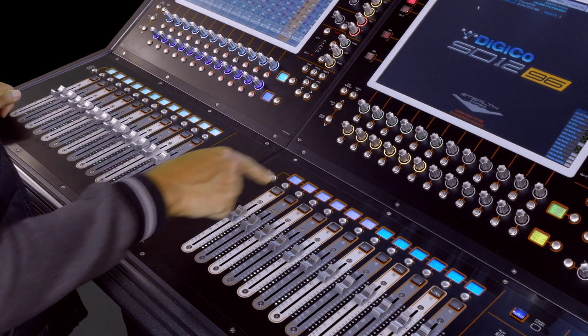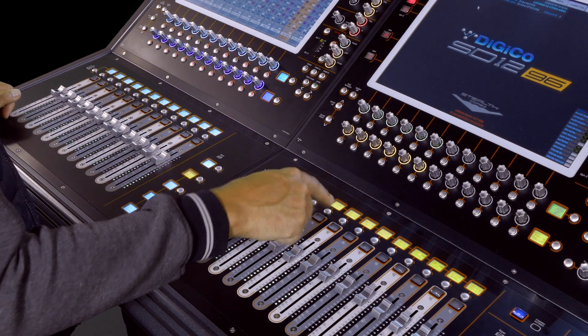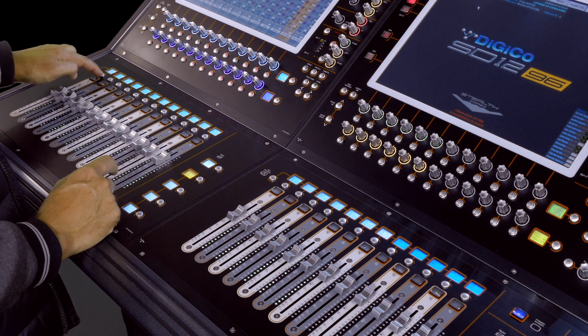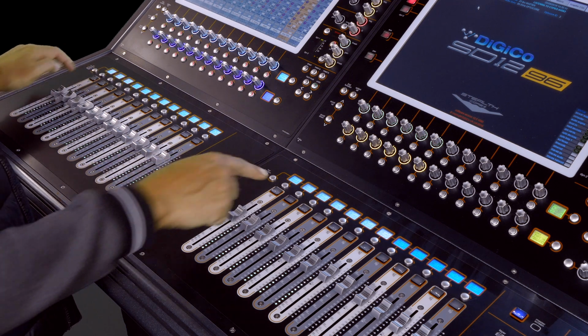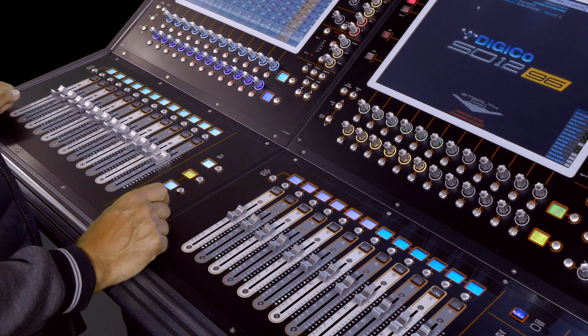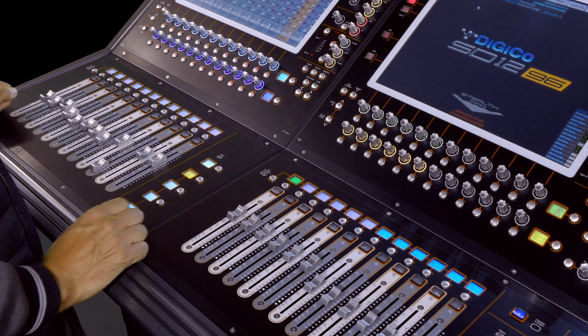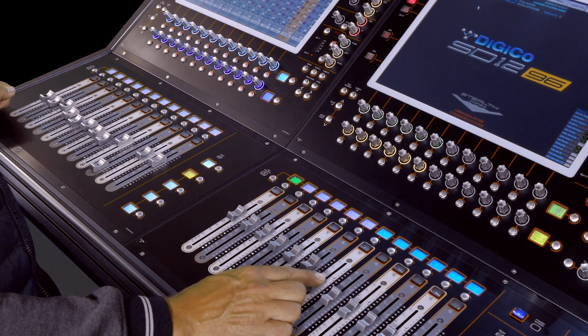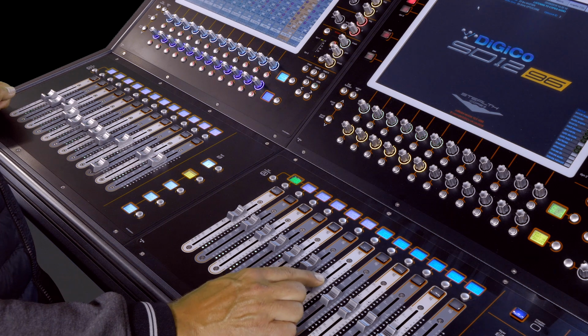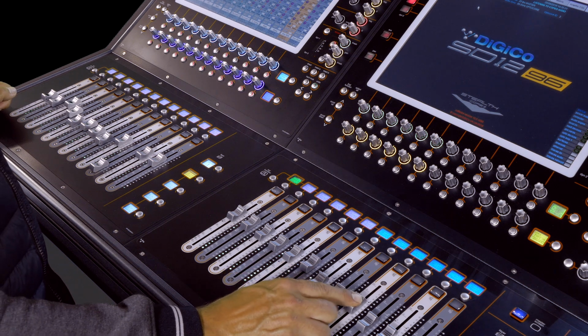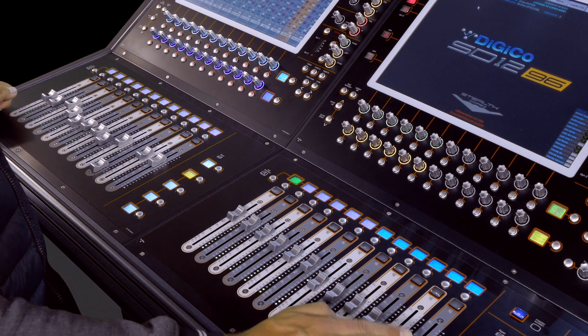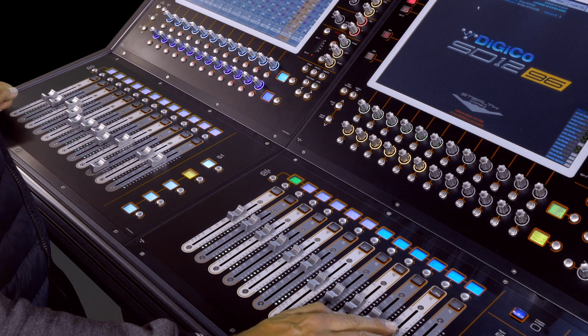And finally, we assign the input channels to control groups, building the groups of channels that we might want to adjust together: drums, bass, guitars. Now when we solo an aux output to make an adjustment, the input channels still flip to sends on faders, allowing individual changes, but now the control group fader provides a trim function with plus or minus 18 dBs of relative adjustment.